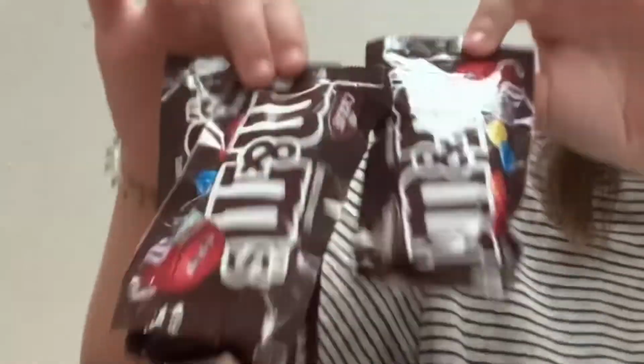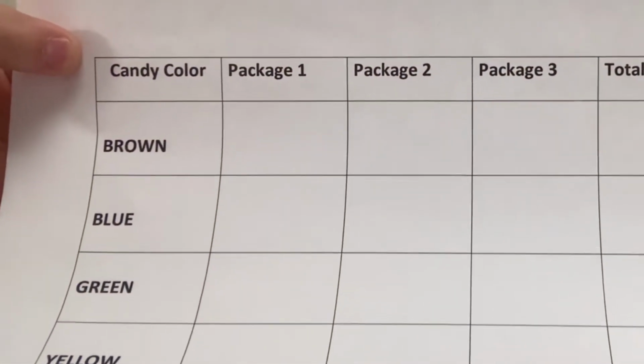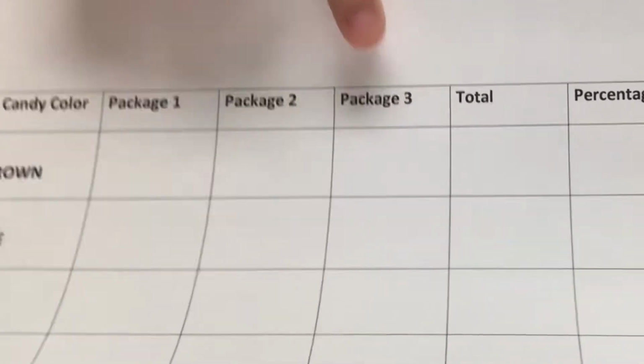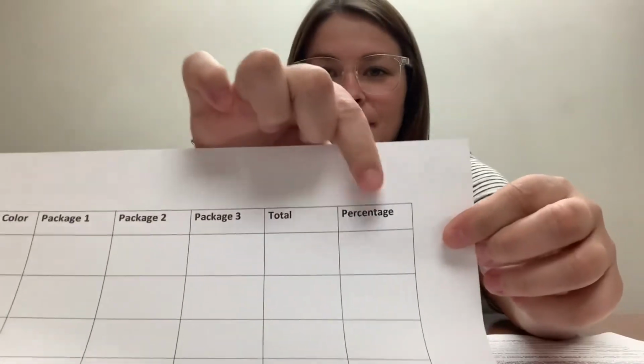today with M&Ms. For this activity, you'll need 3 packages of M&Ms, a calculator, and a piece of paper and a pencil. On your piece of paper, you're going to want to make 6 columns and 6 rows. So then you're going to want to have your candy color, your package 1, package 2, package 3, your total column, and then your percentage column.